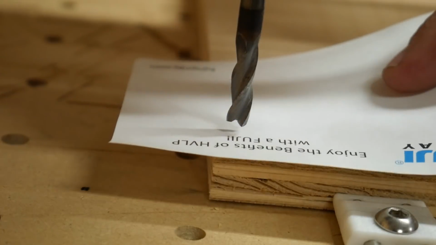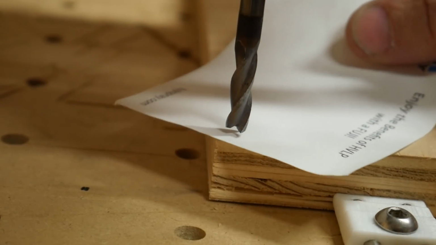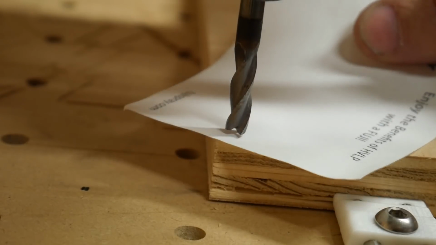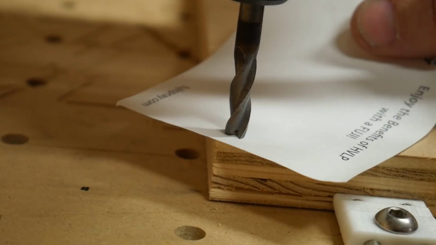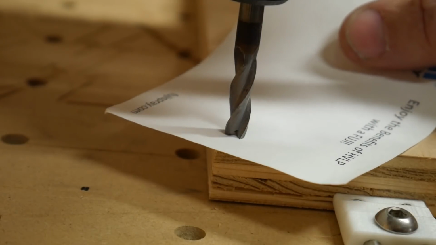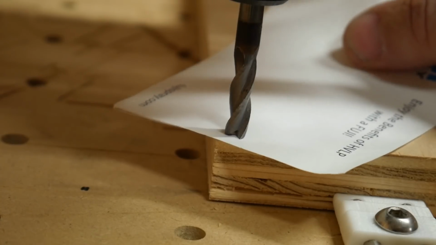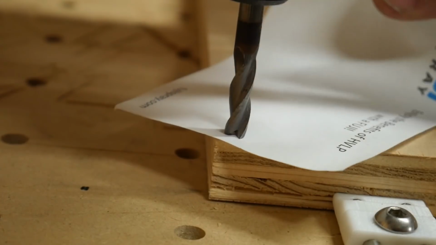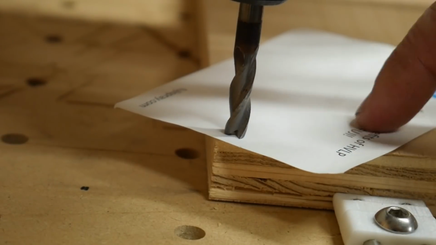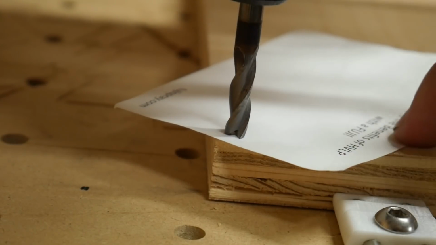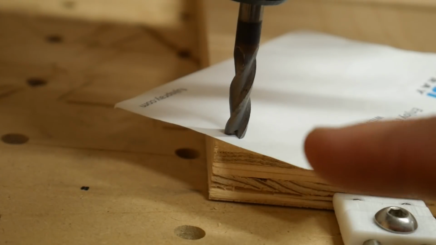So you can see I'm moving it very, very slowly. I'm doing one click at a time at 0.01 at this point. I'm starting to feel some resistance right here. I clicked it one more time, and now I can't slide the paper out, but I'm not crushing the piece of wood. So we know that's where we want our 0. So let's go back to the machine and zero out our Z axis, where the bit goes up and down.